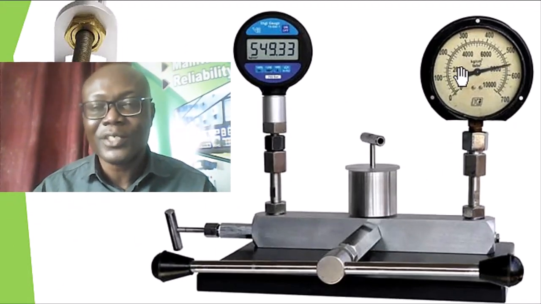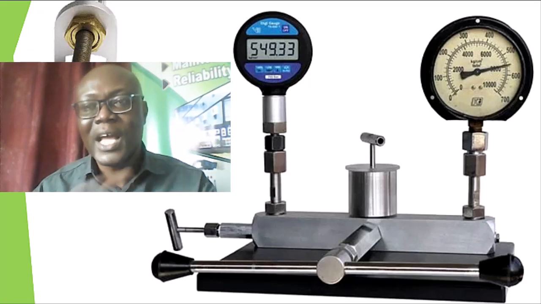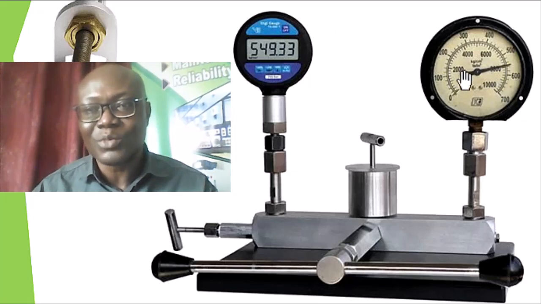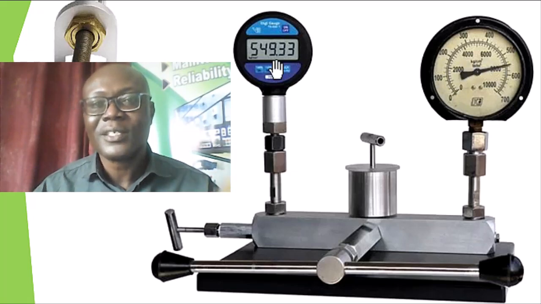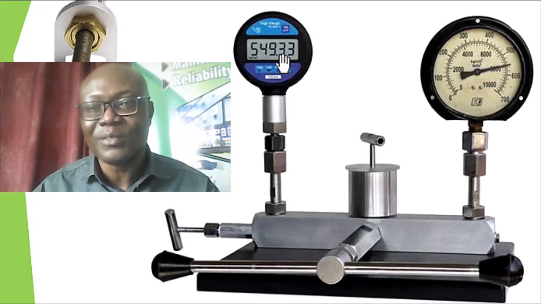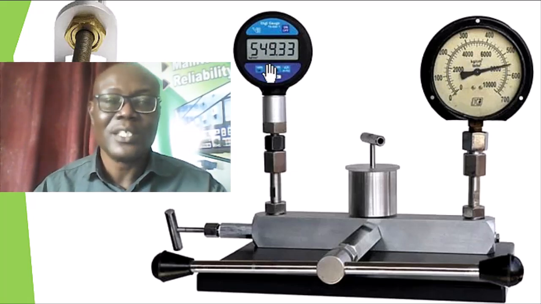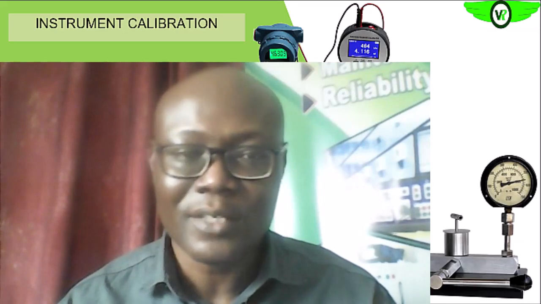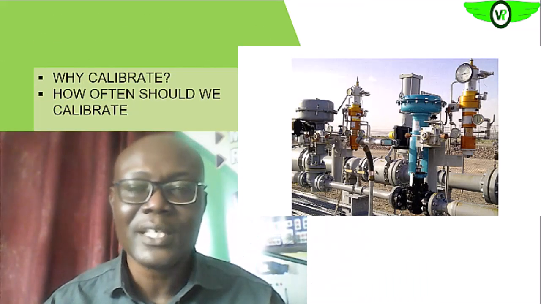But if the difference is much and you cannot make that adjustment so that the reading of this meter, as we'll see later, will be the same as that of the master meter, then we need to change the meter altogether.